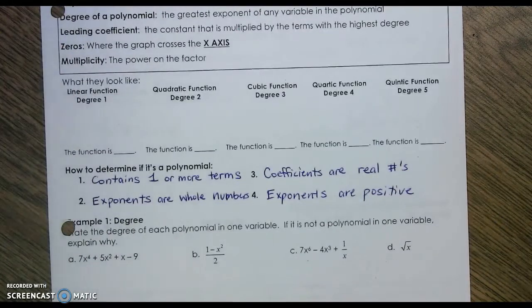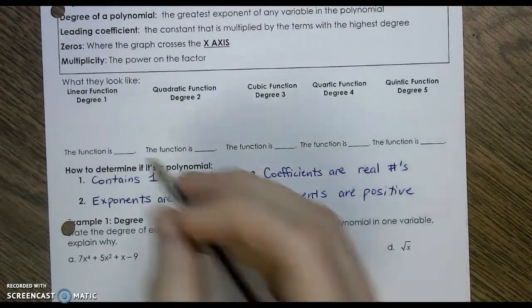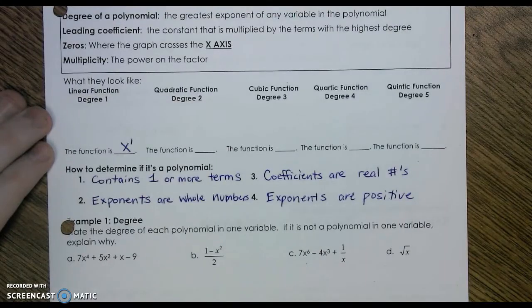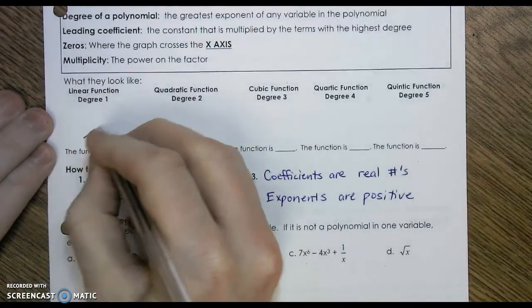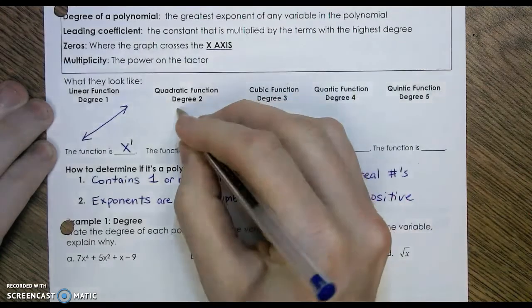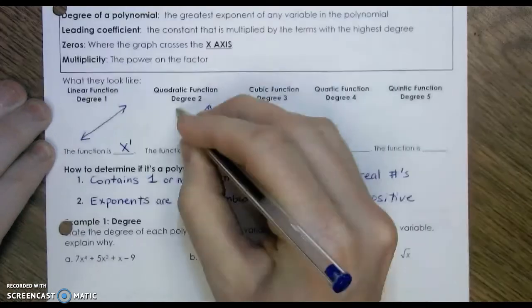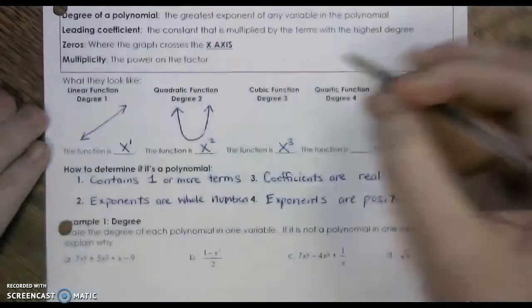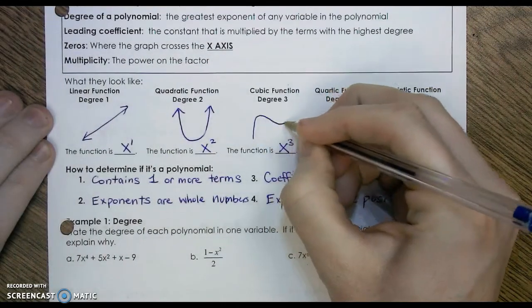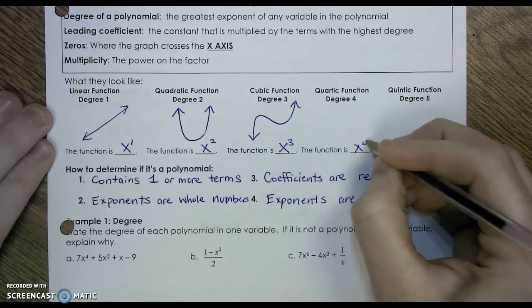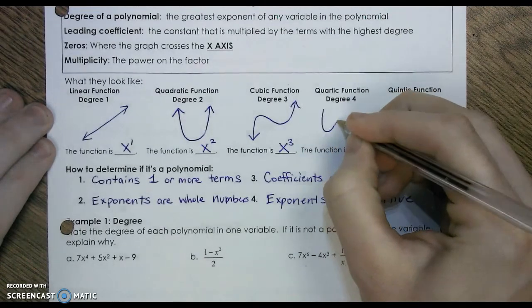Well, a degree 1 polynomial is a function that has x to the first. That's why it is degree 1, because it has an exponent of 1. And we know the graphs of those are linear. A degree 2 polynomial would have a square in it, and we've looked at those functions. Those would make parabolas. X cubed, we know, looks something like this. And then x to the fourth could look something like this.